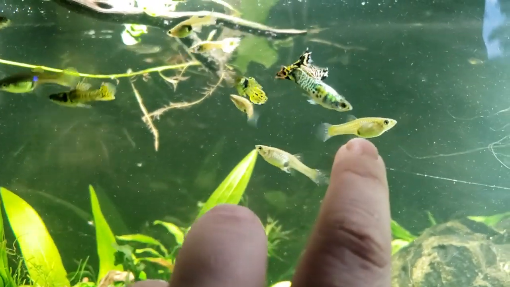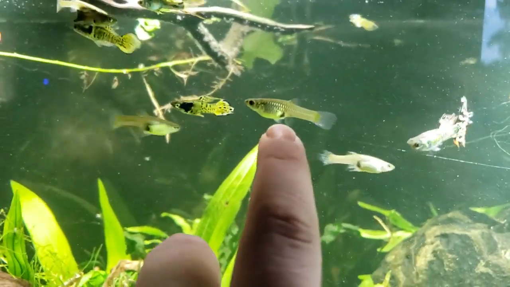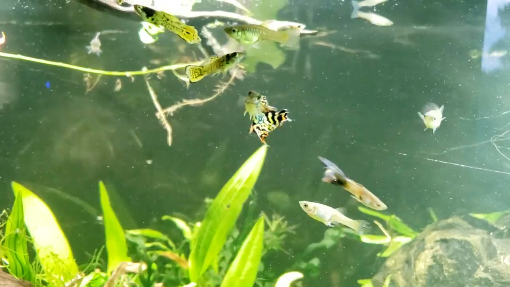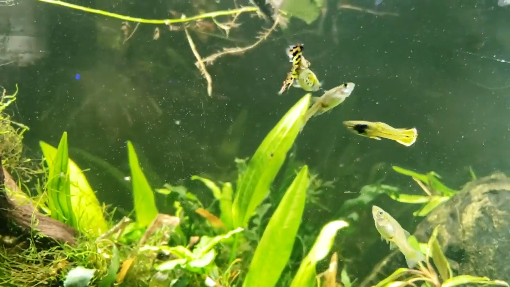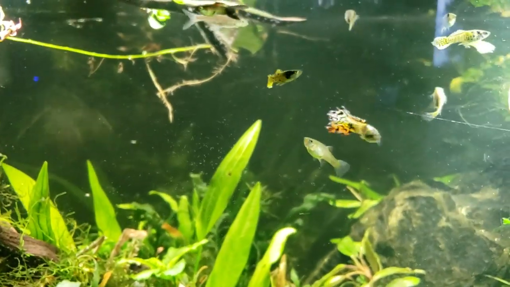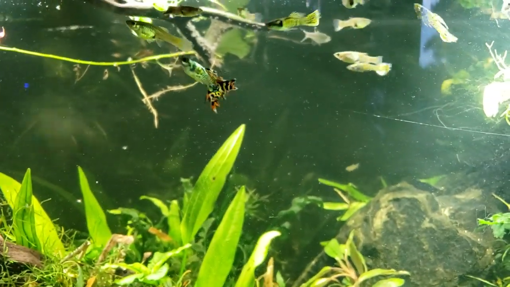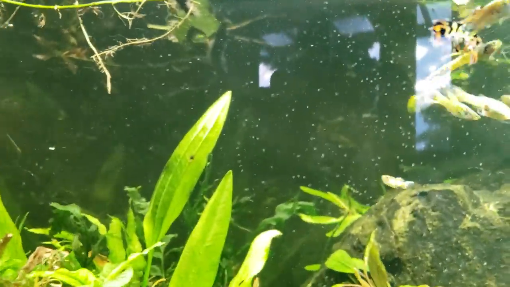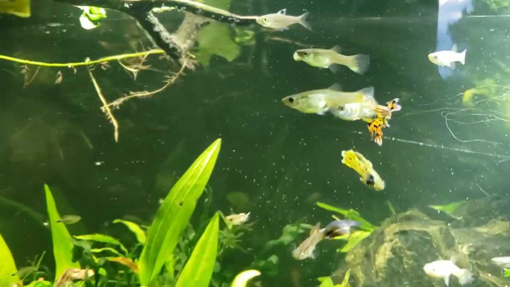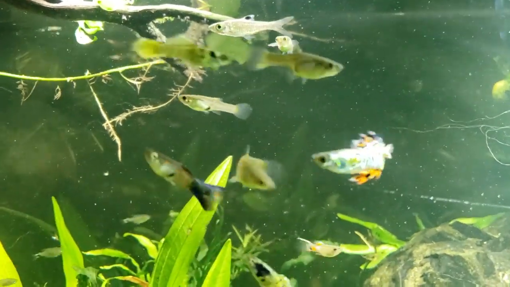And also, you see that dark dot by the end of her belly? That's known as a gravid spot. So that's another really easy way to tell with a lot of fish, specifically all live bearers, which gender they are. Now, if they're not showing this gravid spot yet, they could be young.